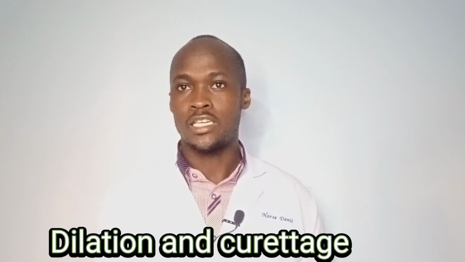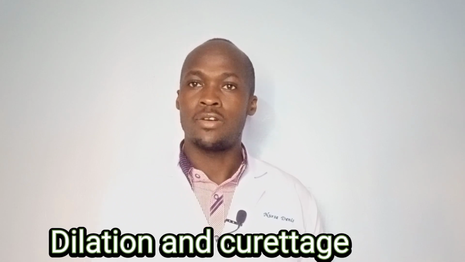There's a surgical procedure called D&C, dilation and curettage. This is a surgical procedure whereby the cervix is dilated and the products of conception are removed from the uterus. So this is done in our theaters where the surgeon will remove the remains of placenta or products of conception from the uterus.